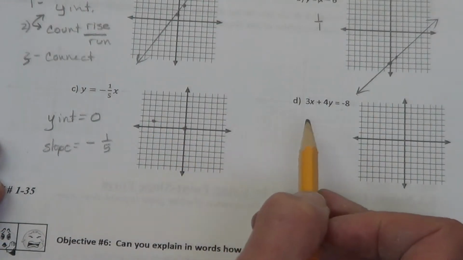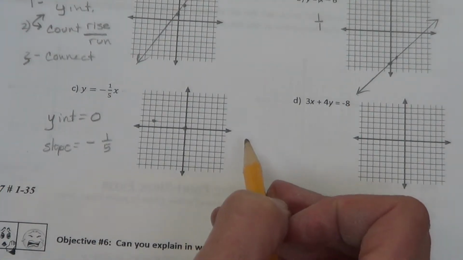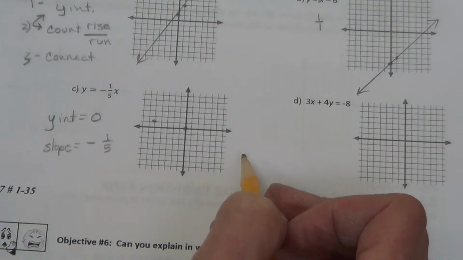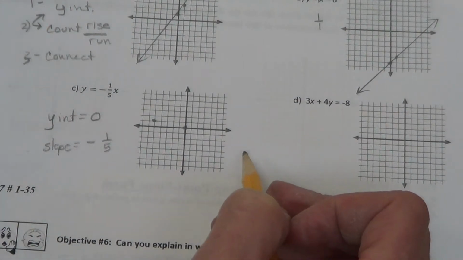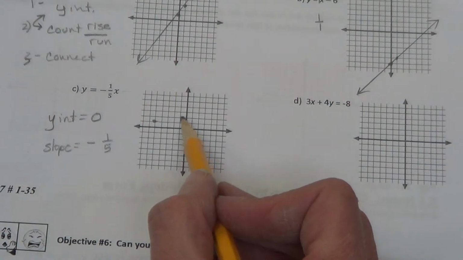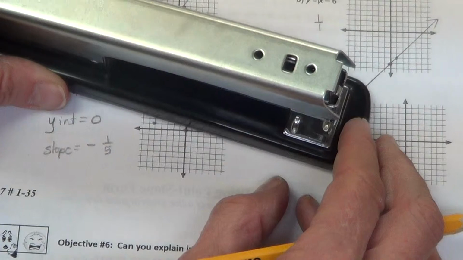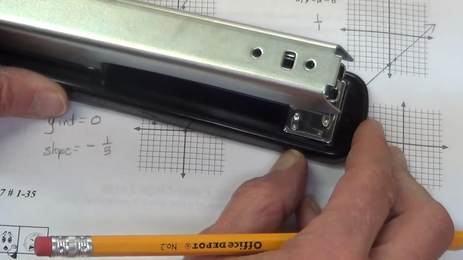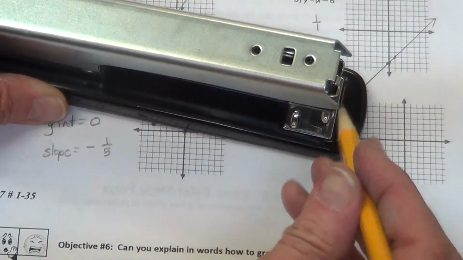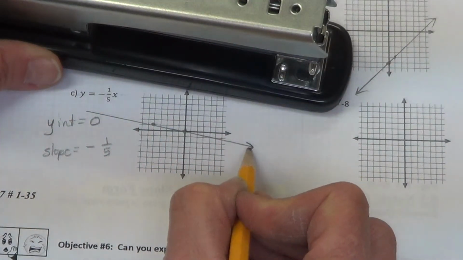Please do not fall. If I see you falling instead of rising, I'm going to redirect you to rise. Too many students get them confused when they start rising and falling. So always rise, and if it's negative, go to the left. Okay. So there we go.